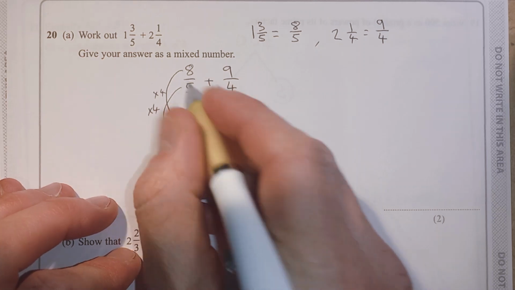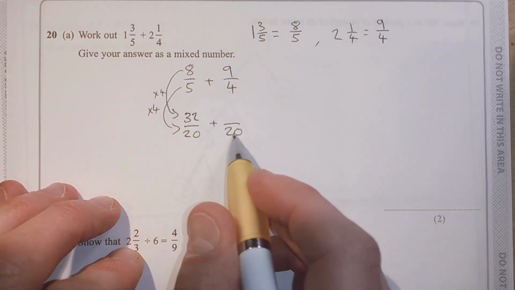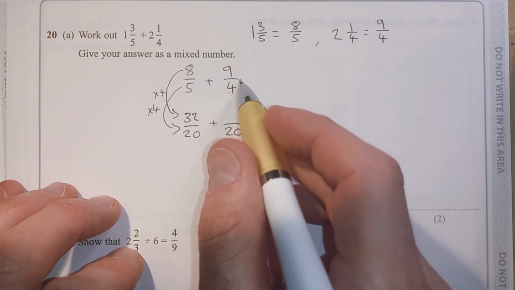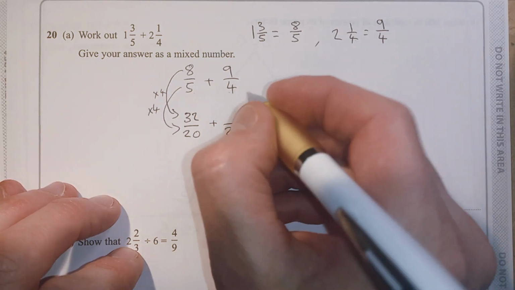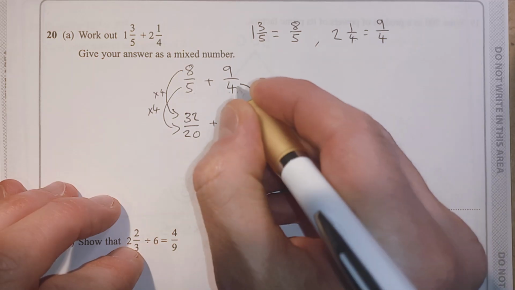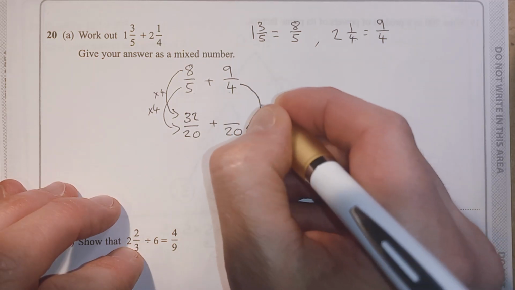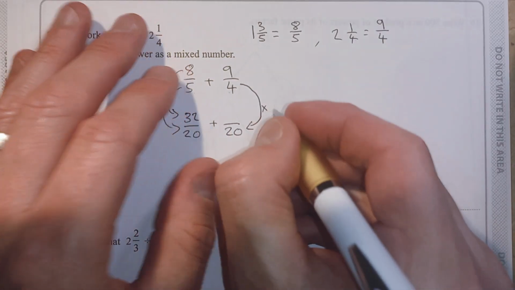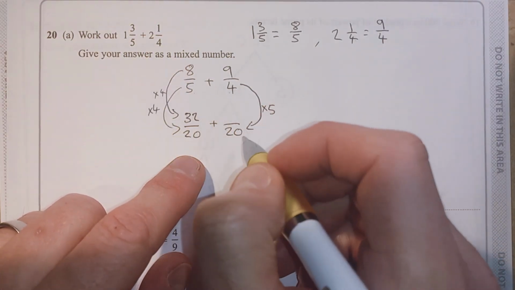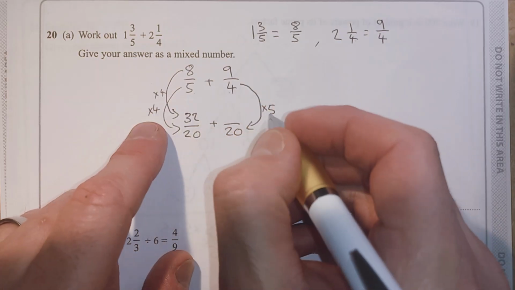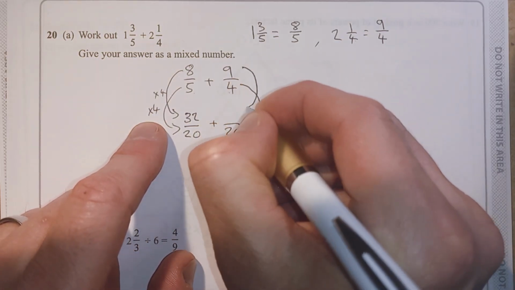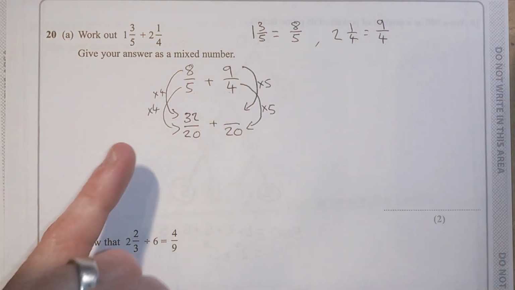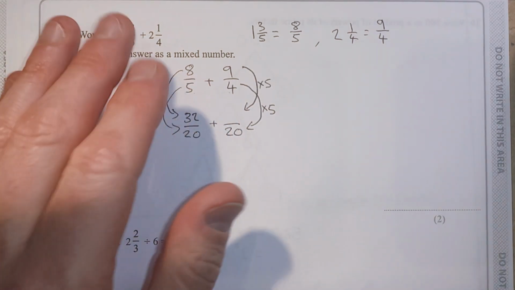So these are equivalent fractions. We're just doing it so that we can have two with the same denominator. Now with the 9/4, to turn that into 20ths, we'll say, well, how many times did we multiply the 4 to get 20? 4, 8, 12, 16, 20, that's 5. If you remember, we did 4 times 5, so it's like we're doing the opposite. So this one multiplying by 5, so we need to multiply the 9 by 5 as well. And 5 9s, 9, 18, 27, 36, 45.